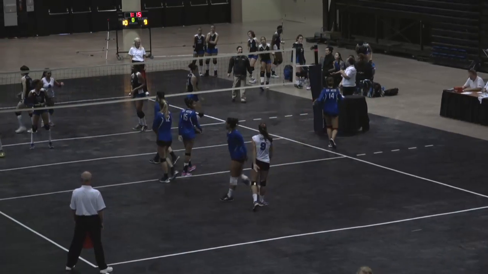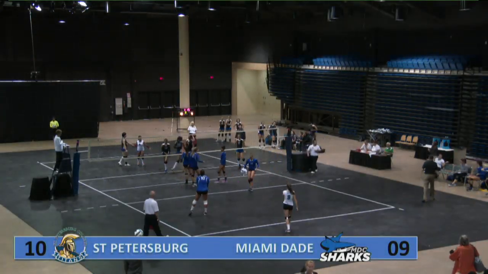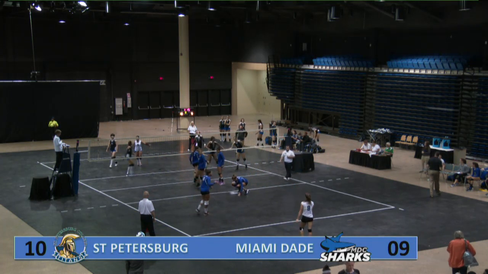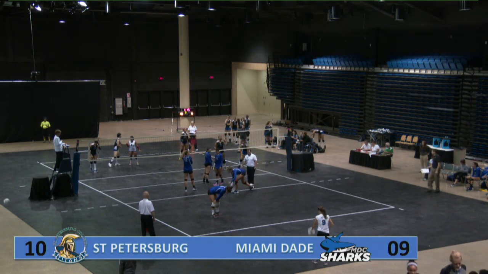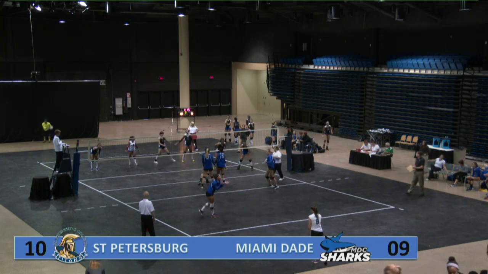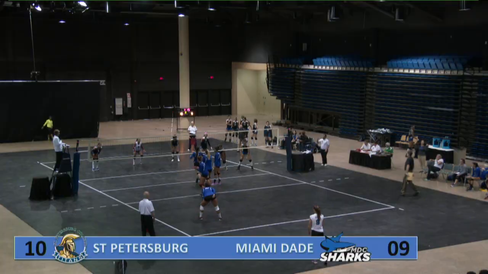Miami-Dade had a few really good opportunities to put SBC away, but they couldn't, and SBC takes advantage, gets the point. Titans were frantically trying to get that volley over with. Ball going back and forth, couple acrobatic digs. Great job by the Titans on getting a point on that one, 10-9.